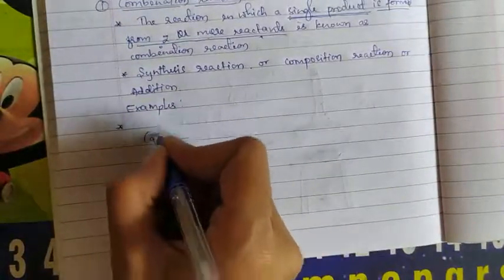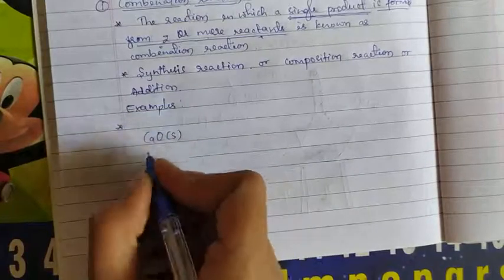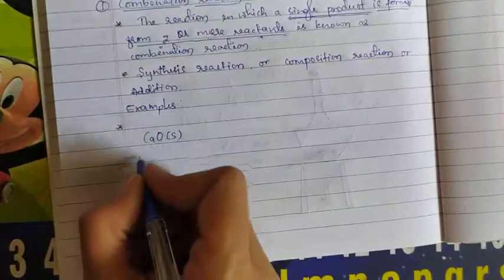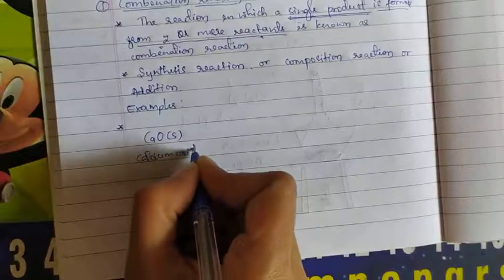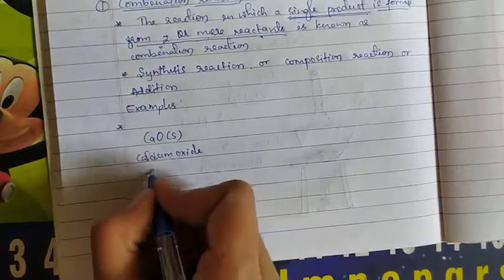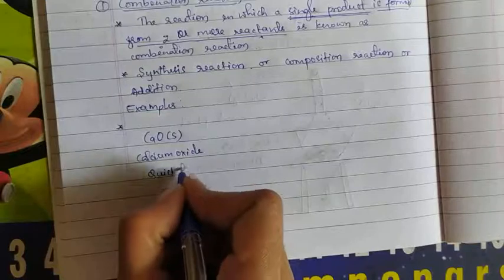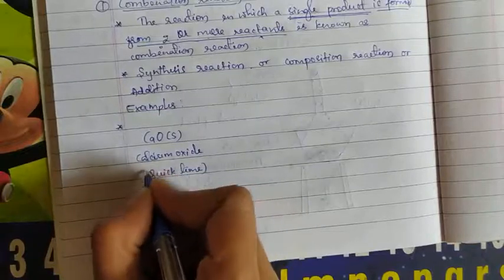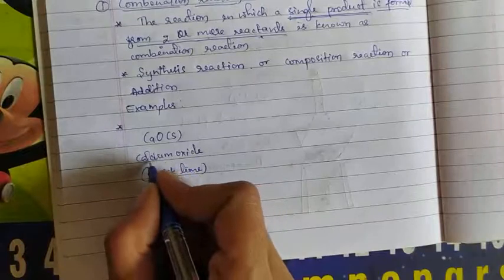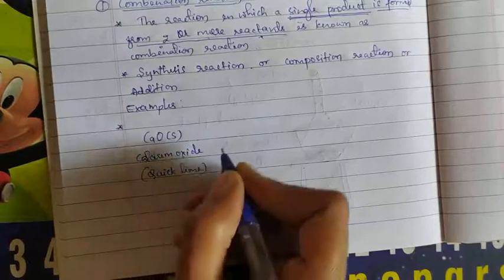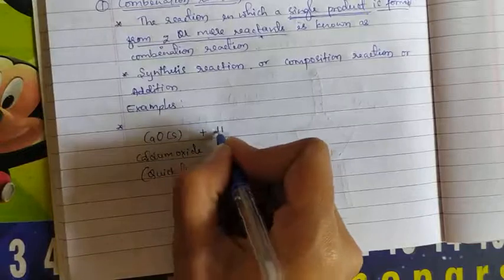See here, this is calcium oxide. Its common name is quicklime, whereas its chemical name is calcium oxide.